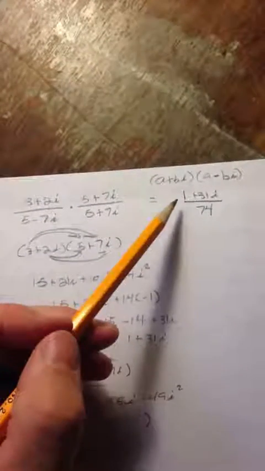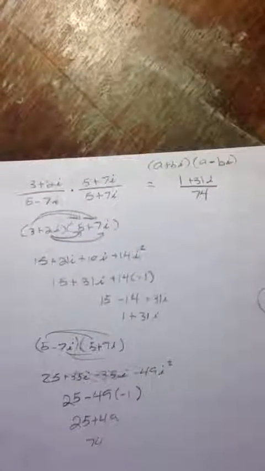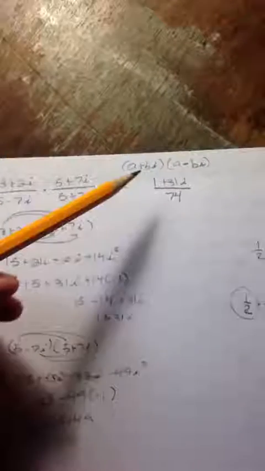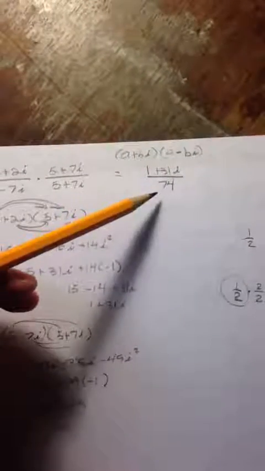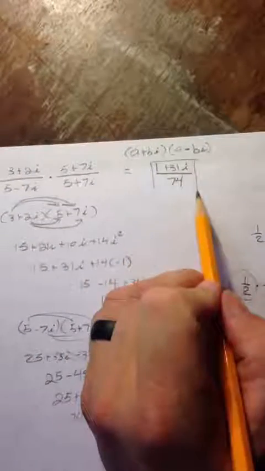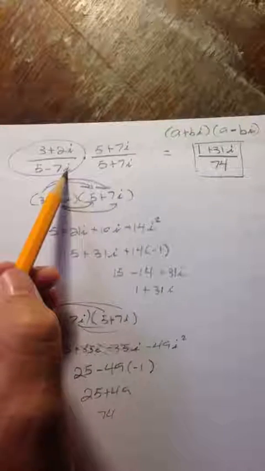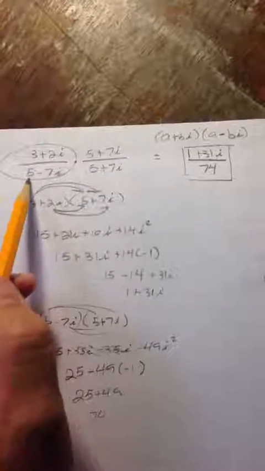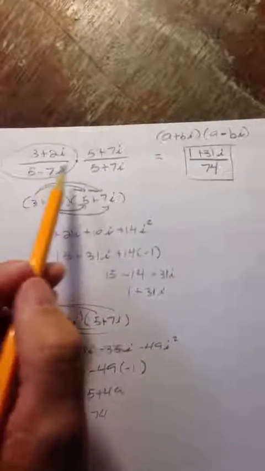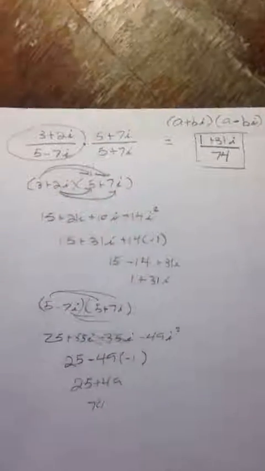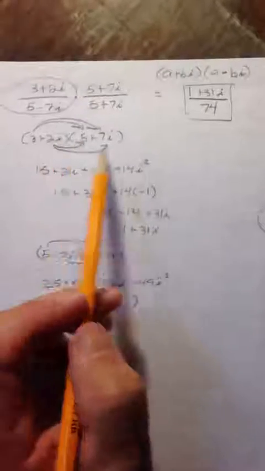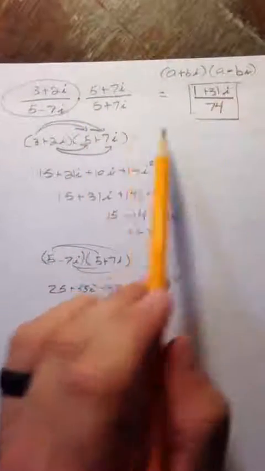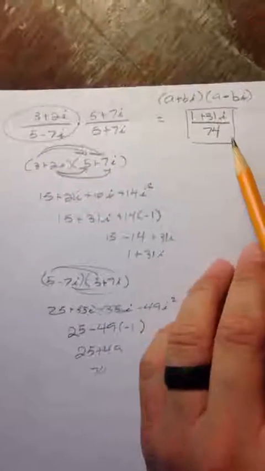So let's see, 1 over 74 is not going to reduce. 31, 74 is not going to reduce. All right, so there's nothing that can be reduced there. So here's the end game. Here's what I've done. I started out with this, had that i on the bottom. I multiplied by the complex conjugate, and you're always looking at the denominator there, because that's what you're trying to clean up. And I went through this long process to multiply that full amount.